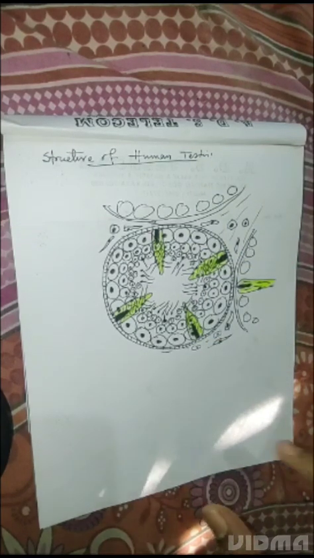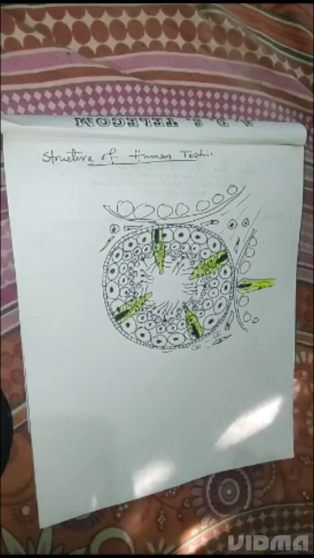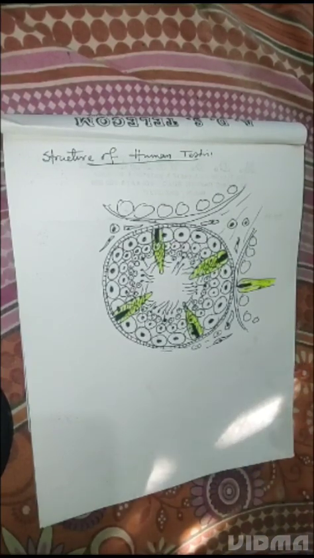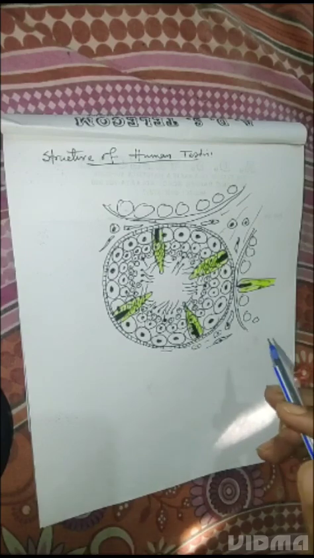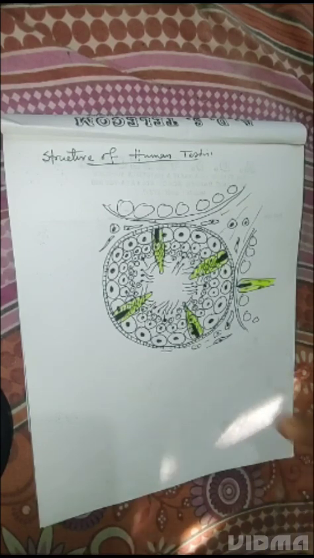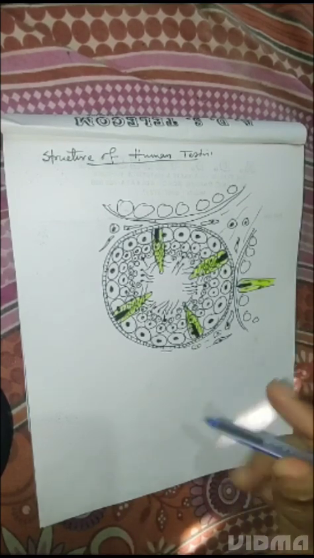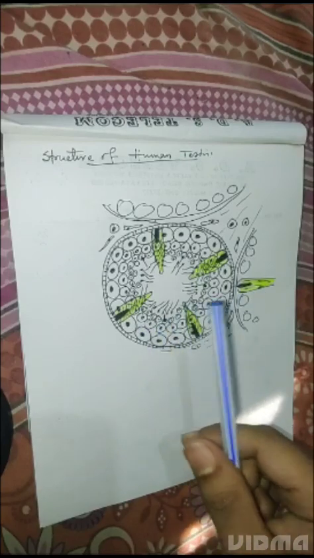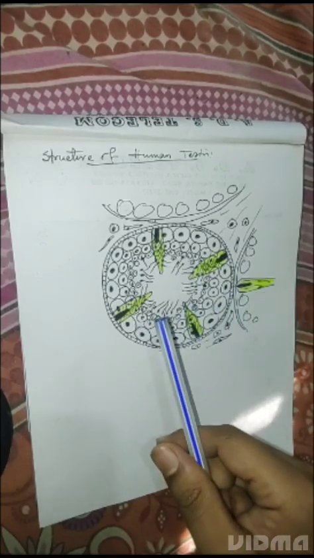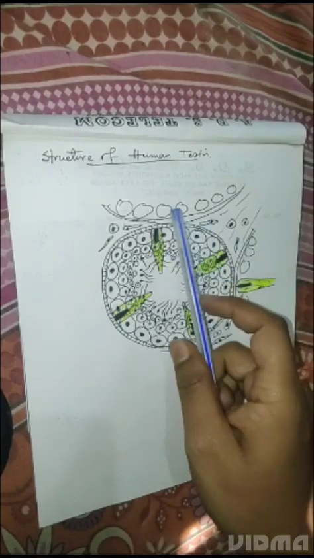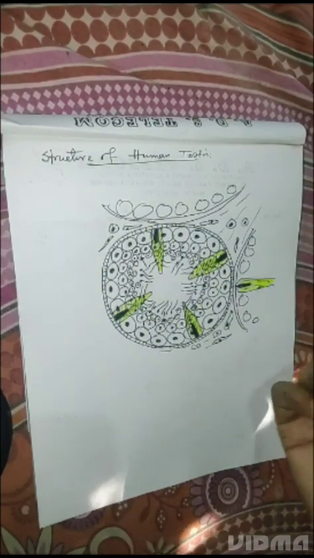So what we can see after staining the cross section of the testis is that the testes are complex tubular glands entirely covered by a capsule. This is the capsule region.